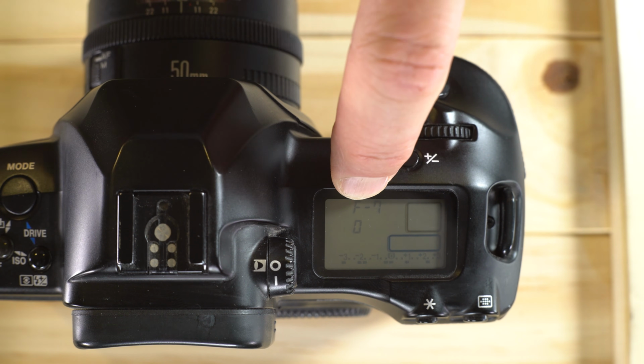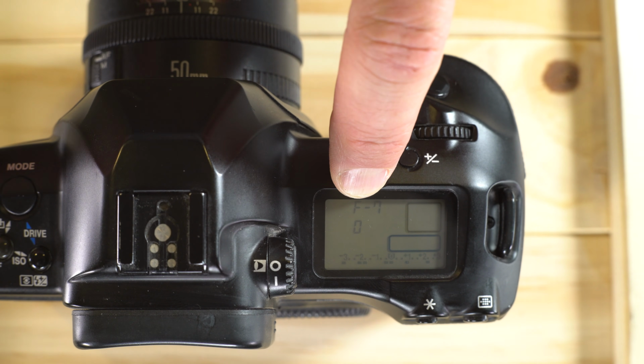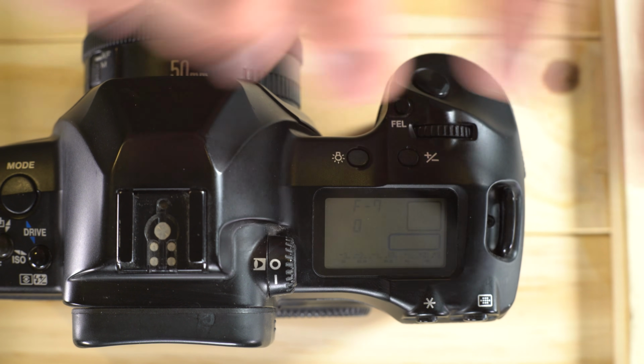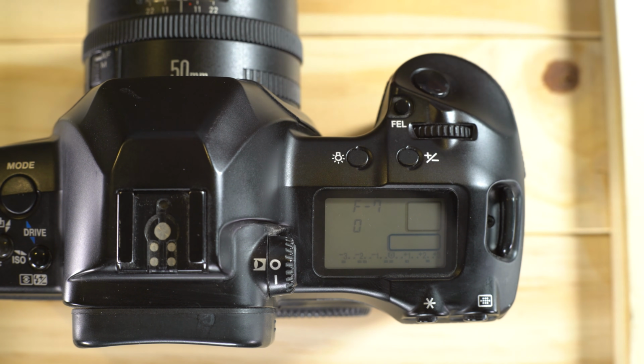Now, the manual is linked in the description. Page 113 contains a lot more information on that.